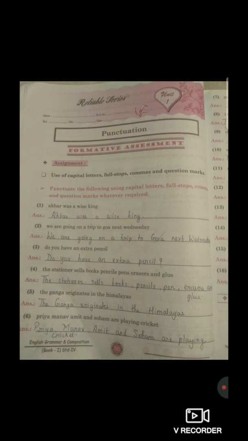Fourth one. The stationery sells books, pencils, pens, erasers and glue. Students, as you can see, there are more than 2 items. In The stationery, the starting letter T is written in small, so we have to write a capital letter. The stationery sells books, comma, pencils, comma, pens, comma, erasers and glue. Here, more than 2 items are there, so we have to put commas in between the words, because the man in the stationery sells more than 2 items.